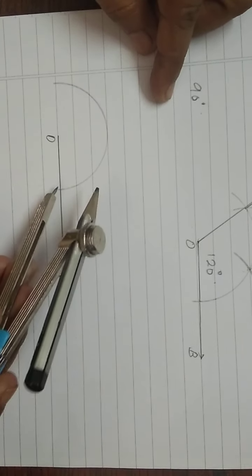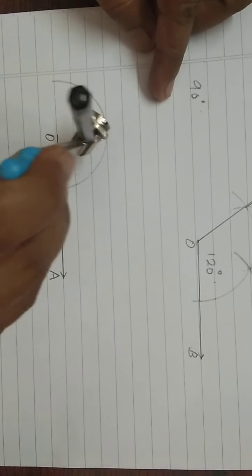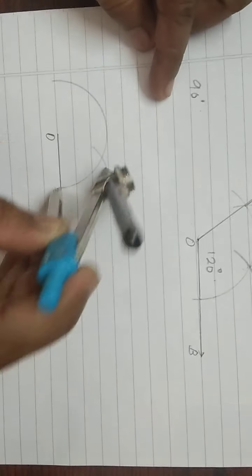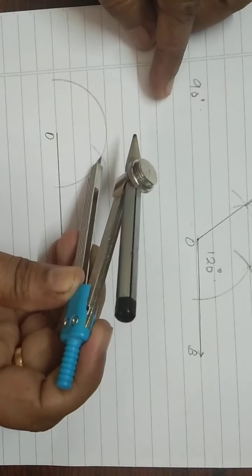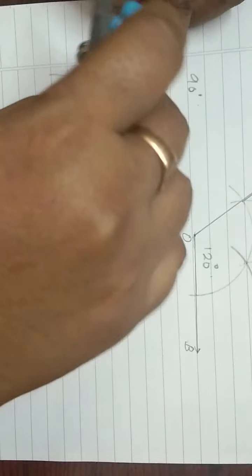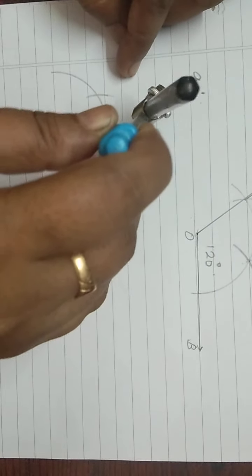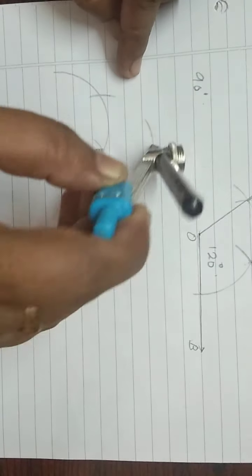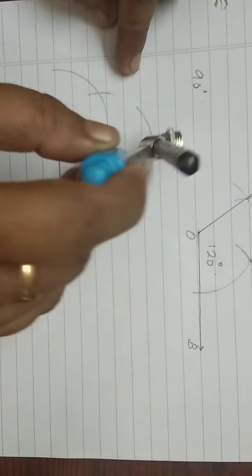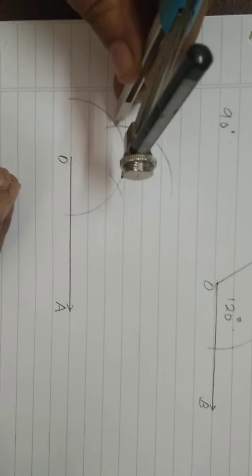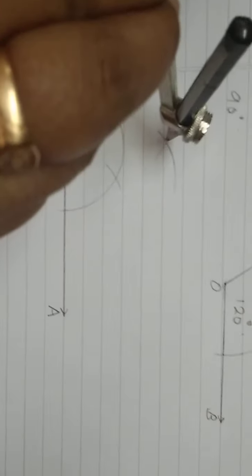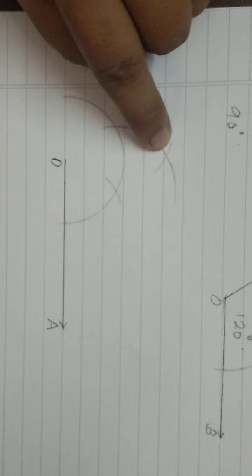Okay, now without changing the radius, I have cut the arc first at 60. When we cut this from 60, we have to mark one more, that is 120. From 60 and 120, draw an arc on the top of it. From 60 I have drawn one arc. Now from 120 again I have drawn another arc. It will meet at a point over here.